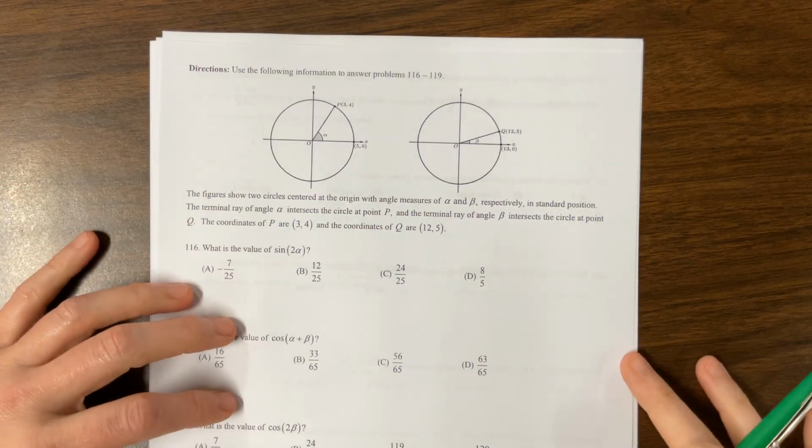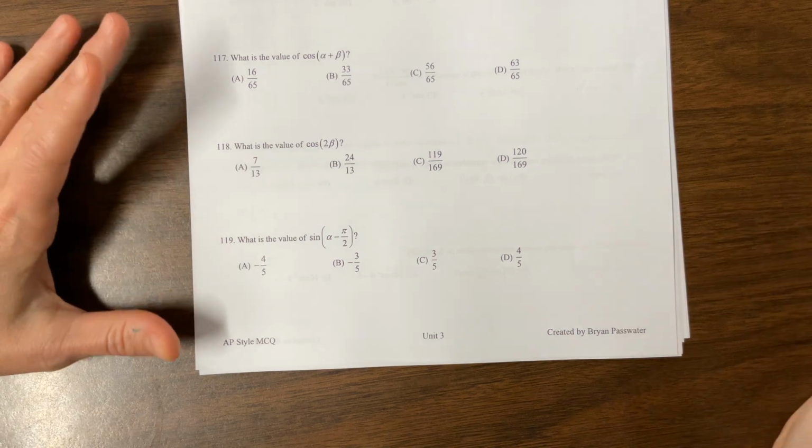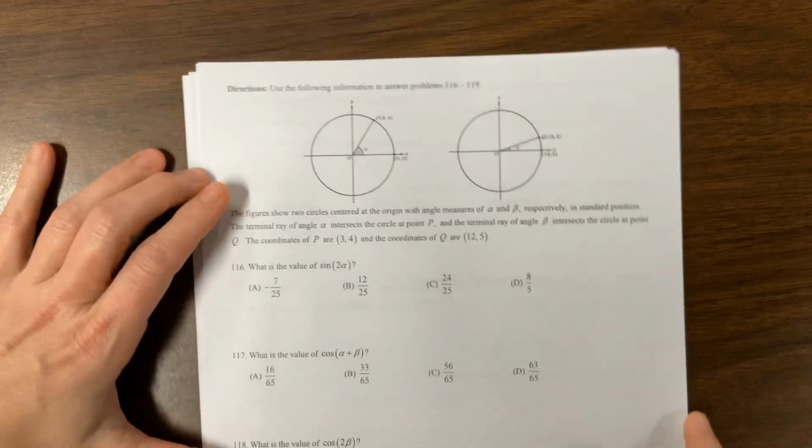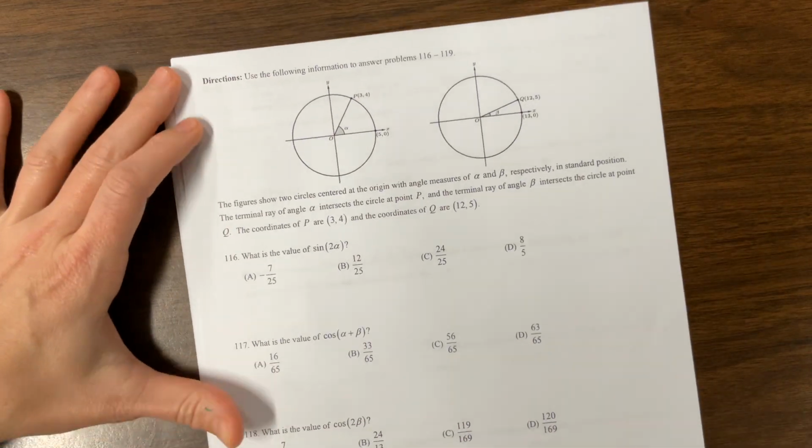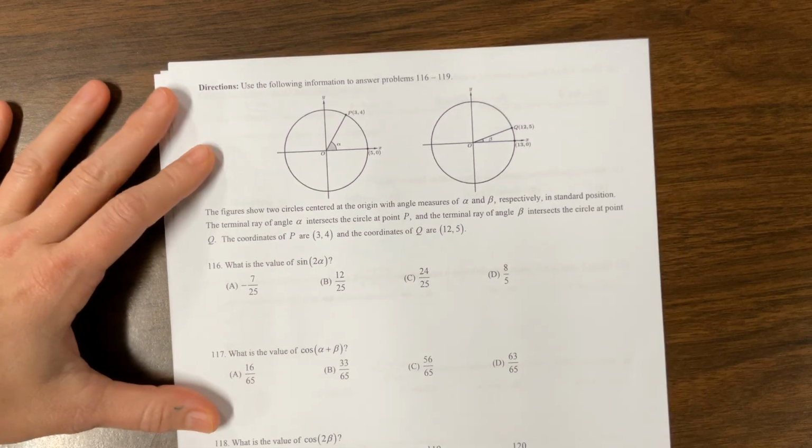We are continuing with these lovely multiple choice questions from Mr. Passwater. So big shout out to him. Here we go. I think we're still in the identities unit.